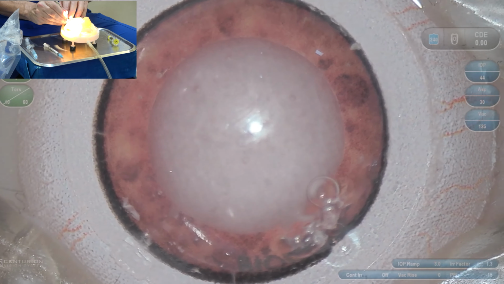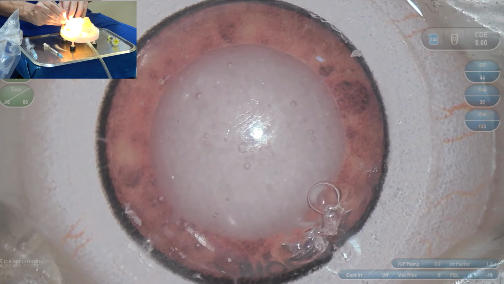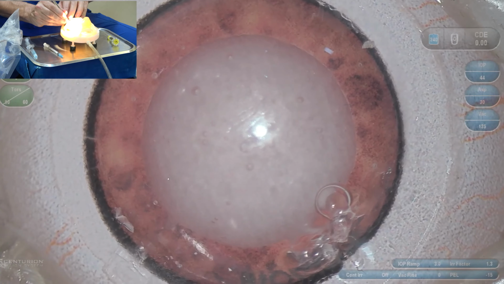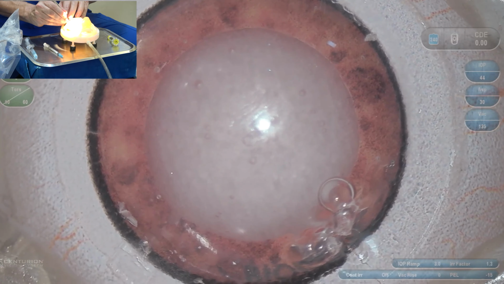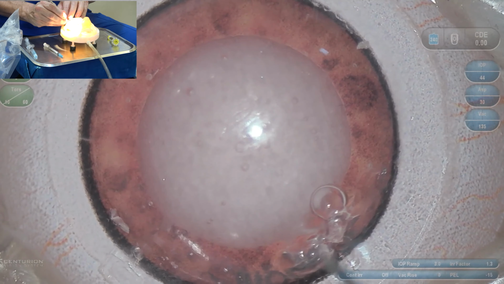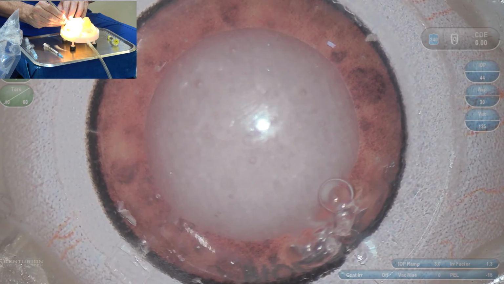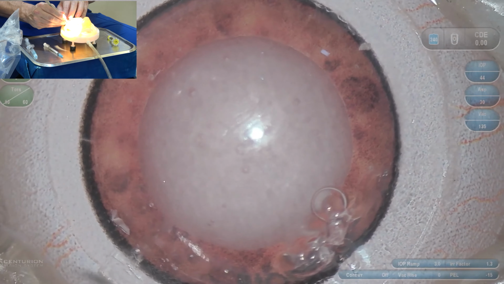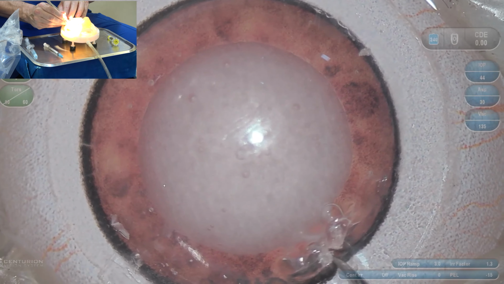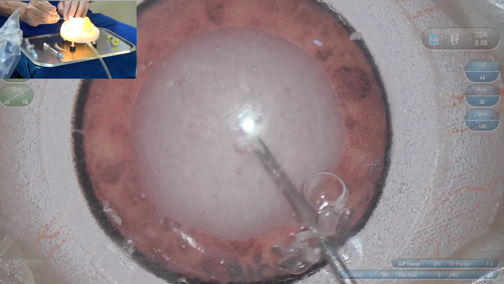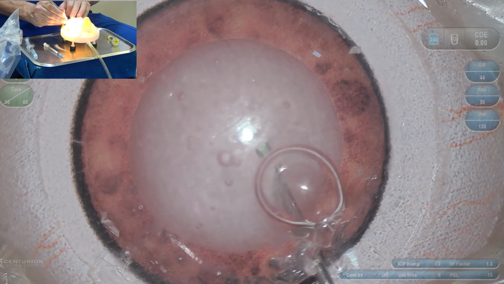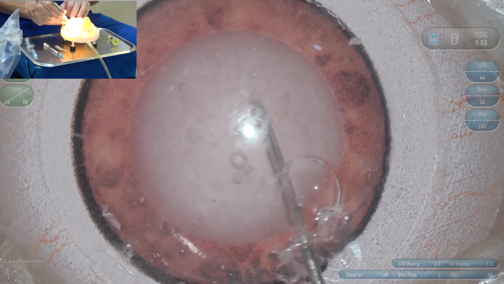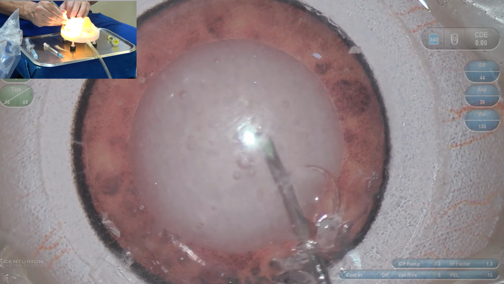Okay, let's try to do it very nice, very round. This is a rhexis that behaves very, very hard. As you can see, the capsular rhexis looks very nice. Perfect. We're going to remove this, and we're going to do a little bit of hydrodissection, very, very small.